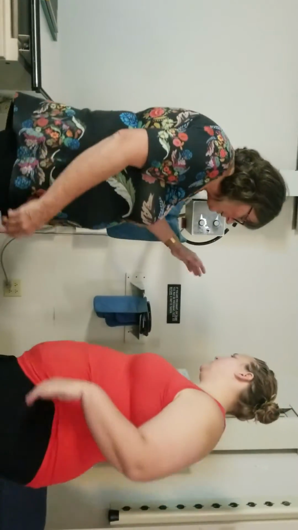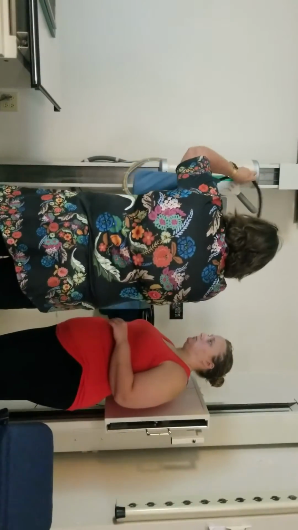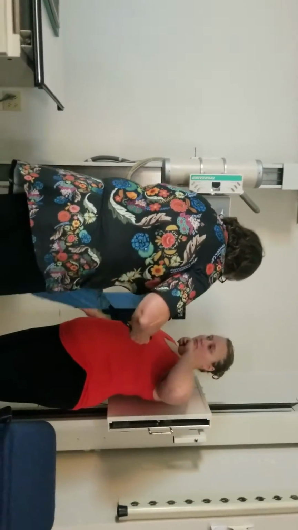Nope. How'd they do on ID, guys? Did I do okay? All right. So we're going to position her just like we did with the shoulder. I put this in the way, so I have it in the way.